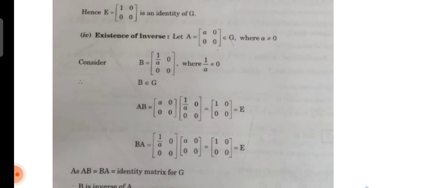The fourth property is existence of inverse. We need to find an inverse for each and every element. We already know that the existence of identity element is for the whole group. But for the existence of inverse property, the inverse element is particular to one element. That is, the inverse is calculated for each and every element of the set, but the identity element is for the group itself. So let's start.